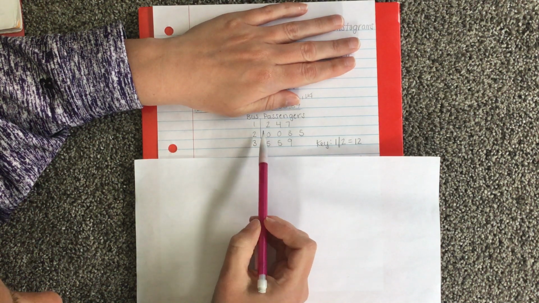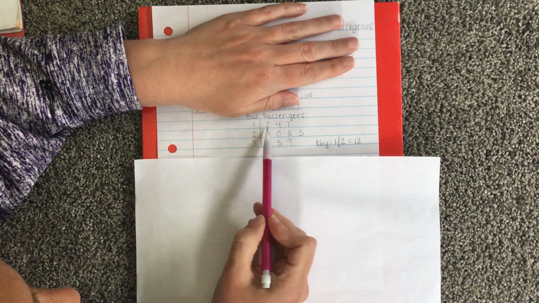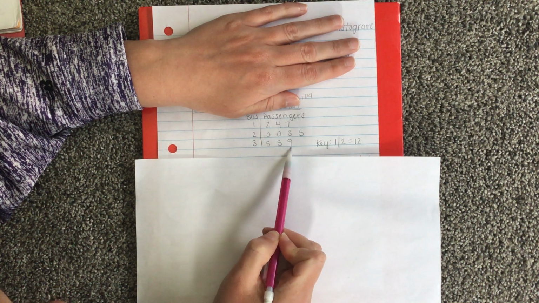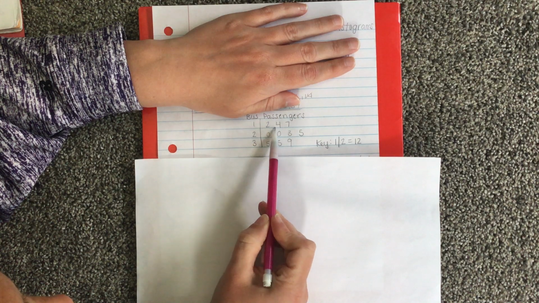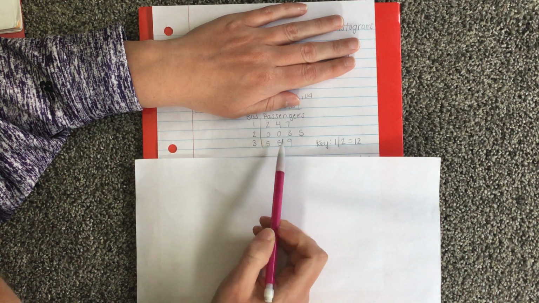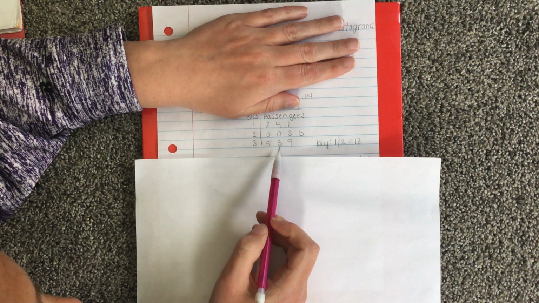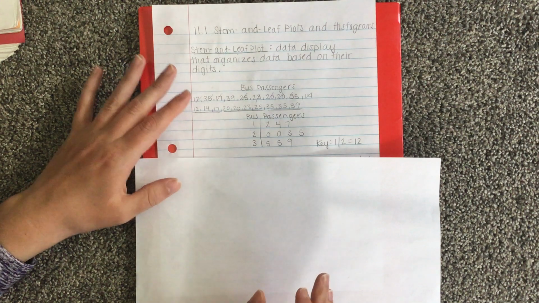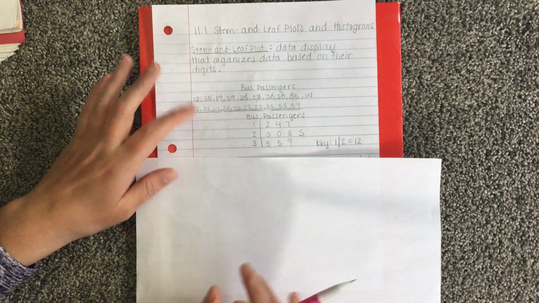From this information, the public could see the least amount of passengers is 12, the most amount of passengers is 39. You could find the mean. You could add all of these up, not 2 plus 4, but 12 plus 14 plus 17 plus 20. You could find the median. You could also find the modes. There are 2 of them, 20 and 35. You could also find the range and mean absolute deviation if you wanted to.